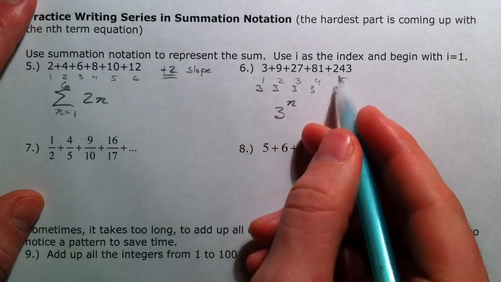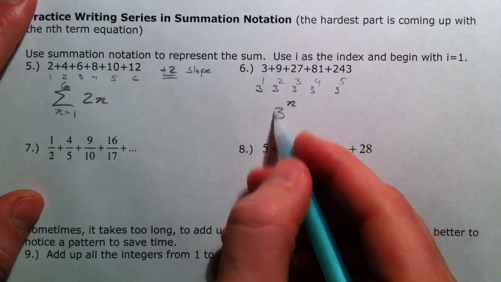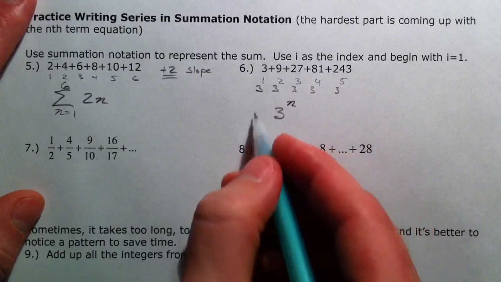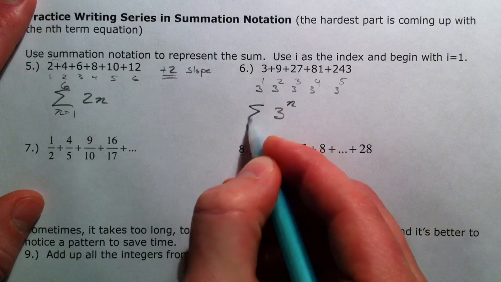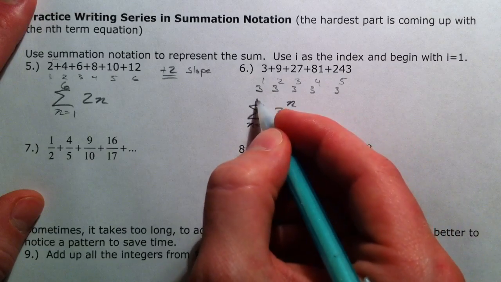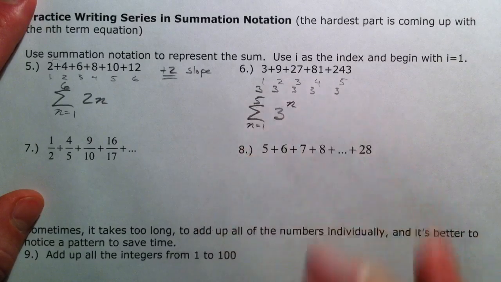This is what we call a geometric sequence. It's going to have a common ratio. But so when you repeatedly multiply by 3, that produces an exponent. And we're going to start at n equals 1, and we're going to go to the 5th term.